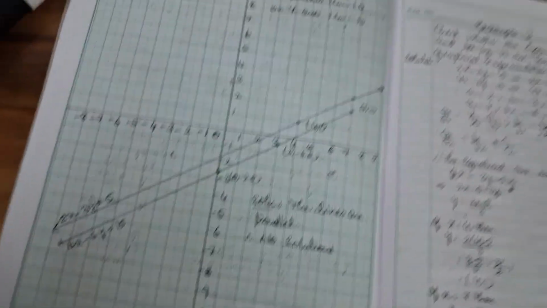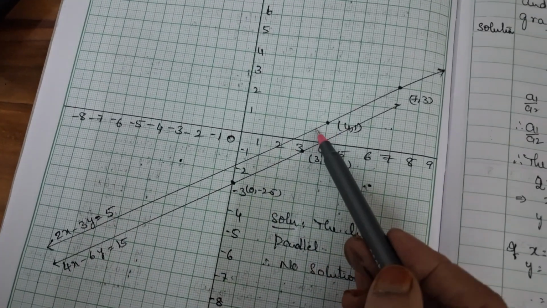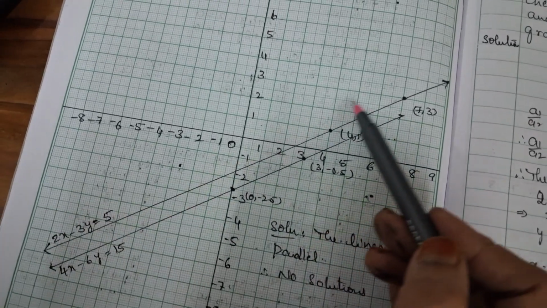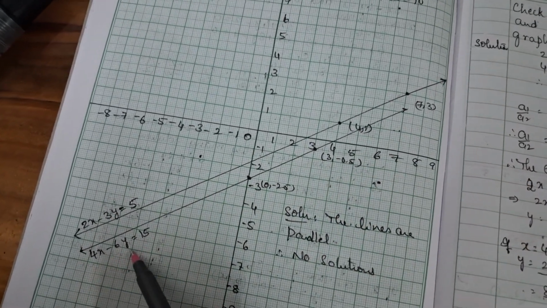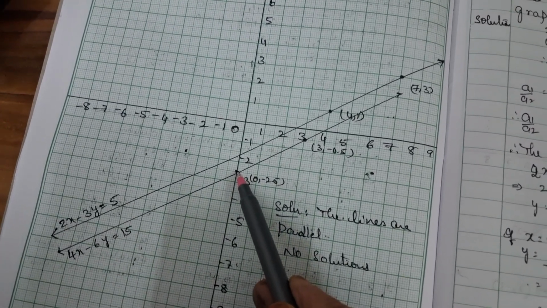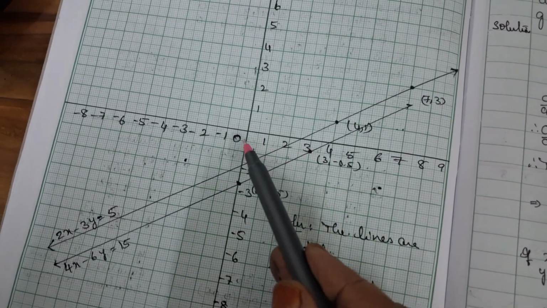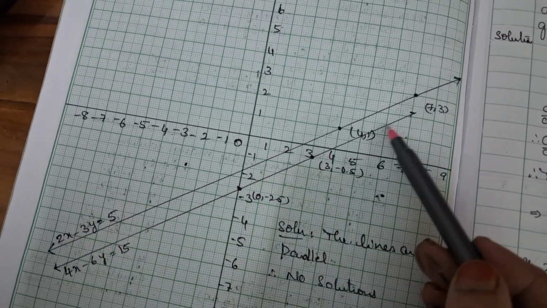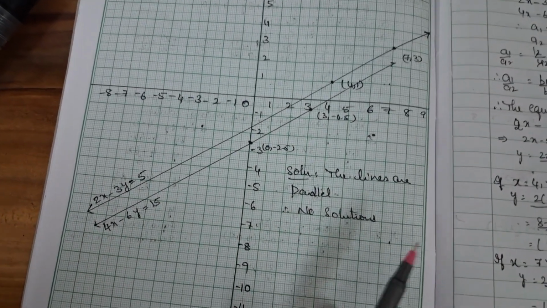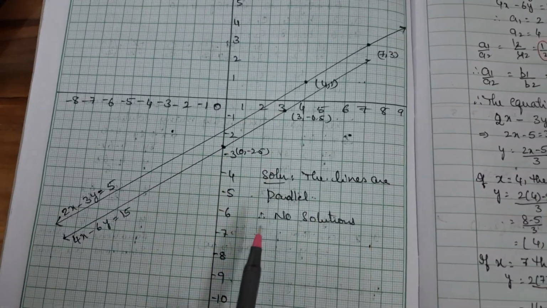So that I have represented here, you see children. In one equation 2x minus 3y is equal to 5, you see the points 4 comma 1 is here and 7 comma 3 is here. This is the line that I have got. Next equation 4x minus 6y is equal to 15, I have got 0 comma minus 2.5 and 3 comma minus 0.5. So these two lines are parallel lines. So the lines are parallel, so no solutions are there. The lines will never intersect.